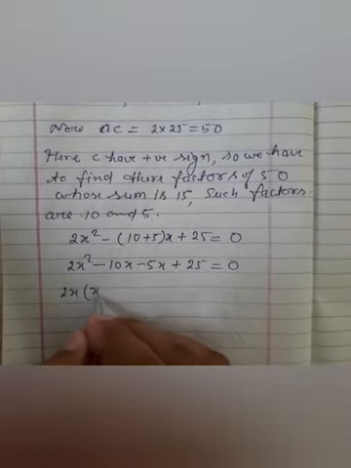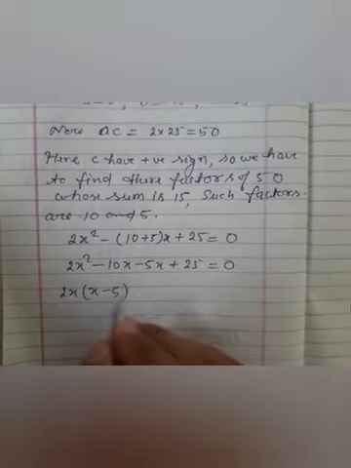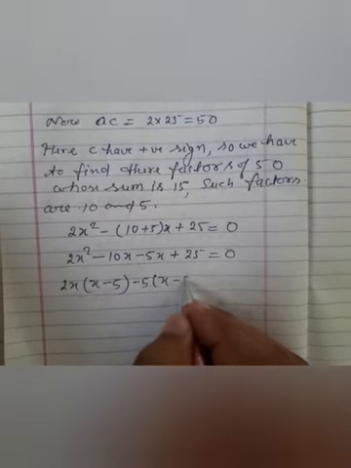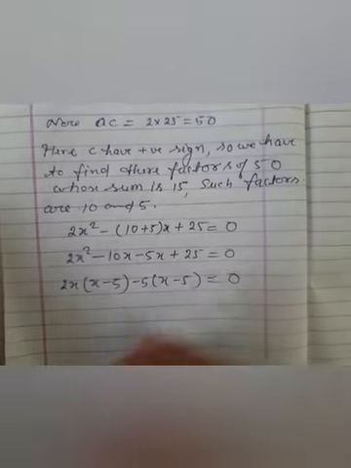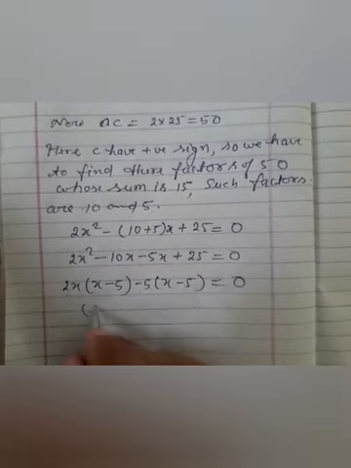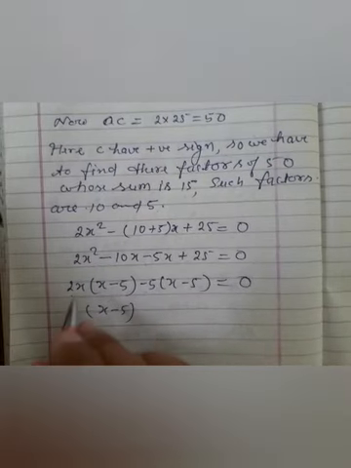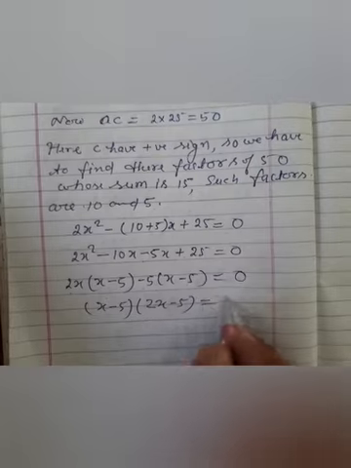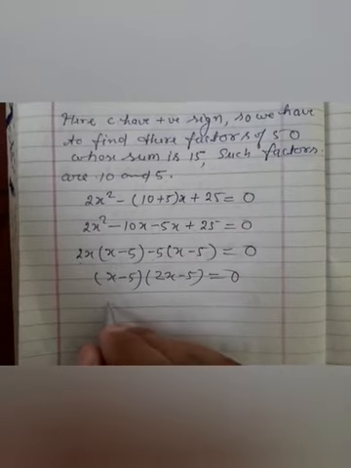What we get here: x minus 5, and here is common minus 5, x minus 5, is equal to 0. Now here is the common x minus 5 in both, and the remaining portion 2x minus 5 is equal to 0.